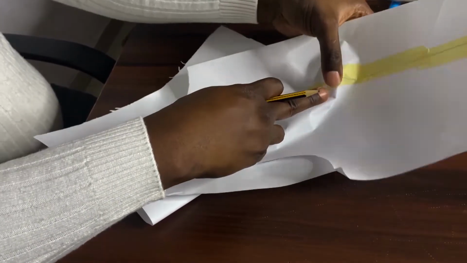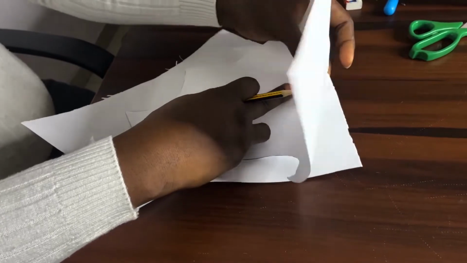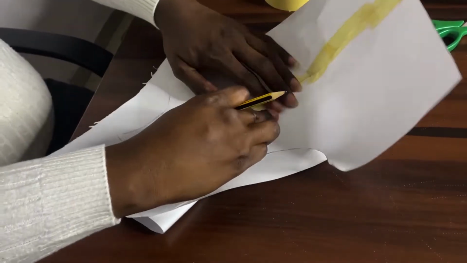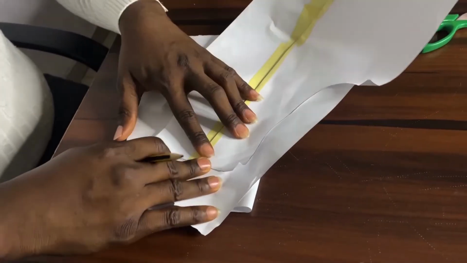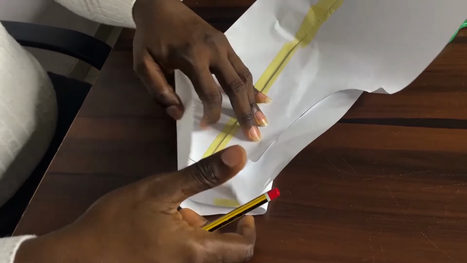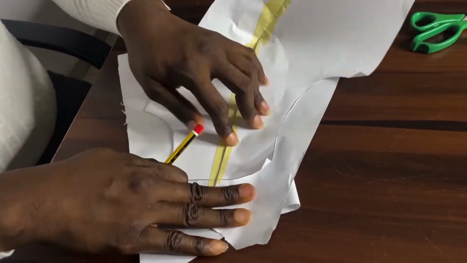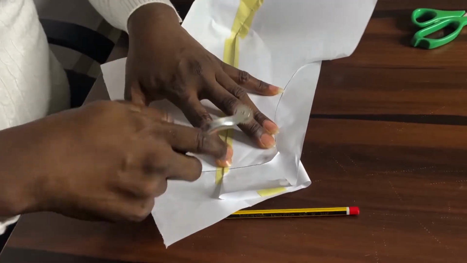Please don't forget that this apex has to arc, it has to form a mound to look like the bust. So I'll just use my tracing wheel and trace.